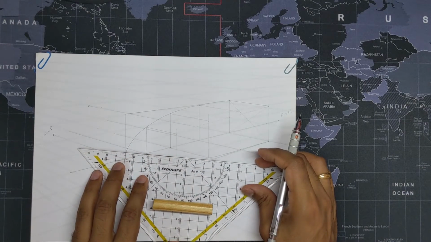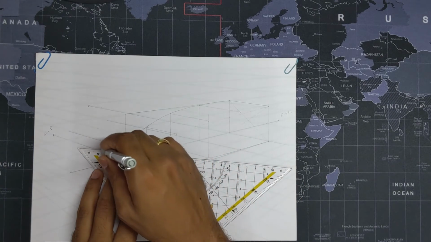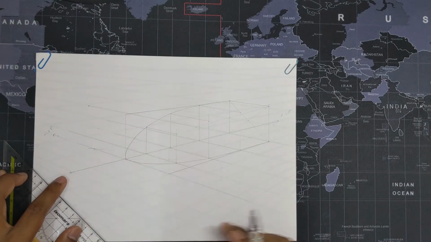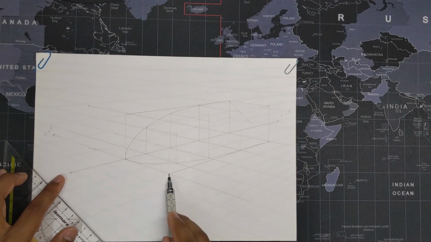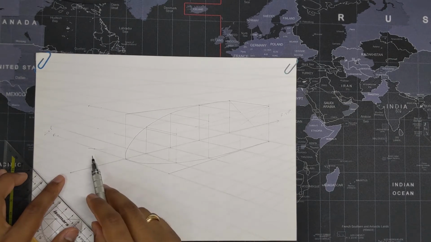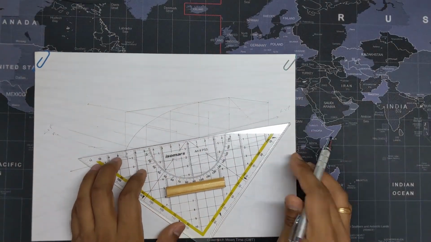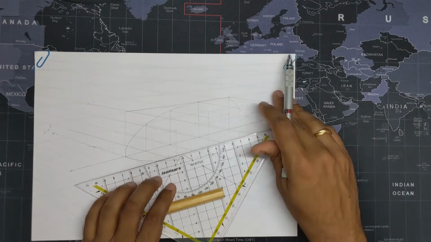Then run a line from either corner of the rectangle through this, and this is intersecting here. So essentially this point is nothing but this point over here, which is mirrored. Okay, now just draw a line from this point to this point, which we have mirrored.